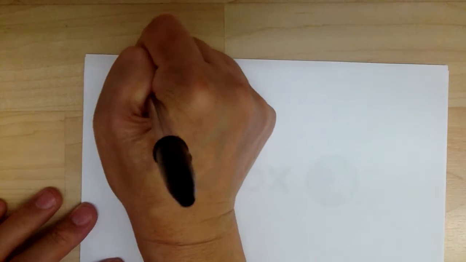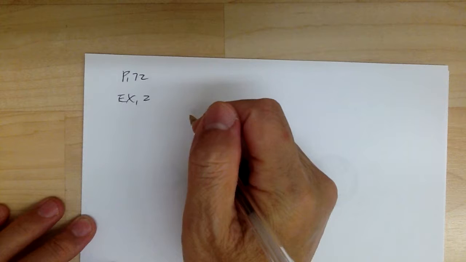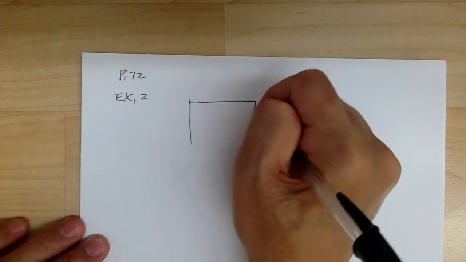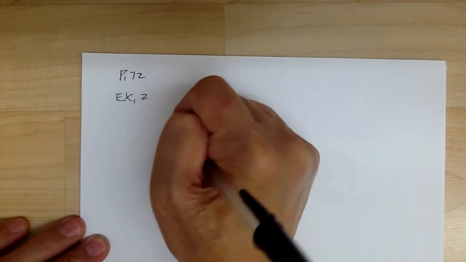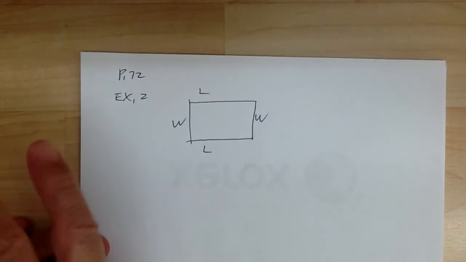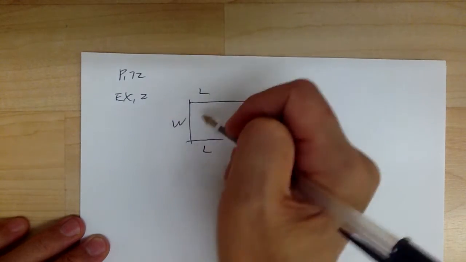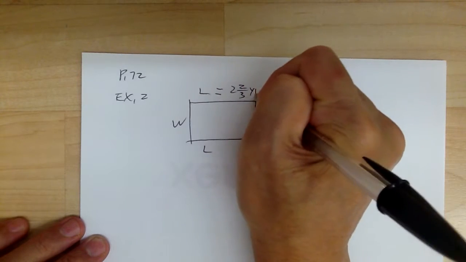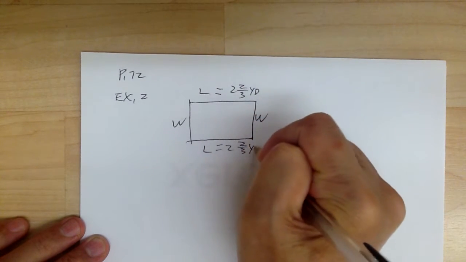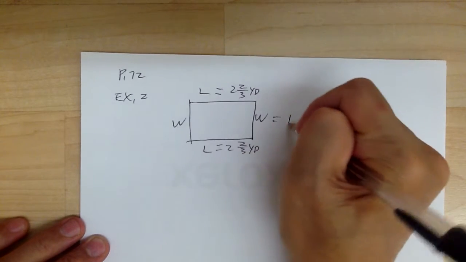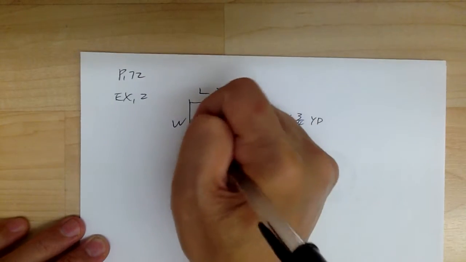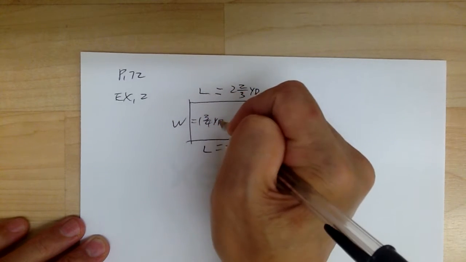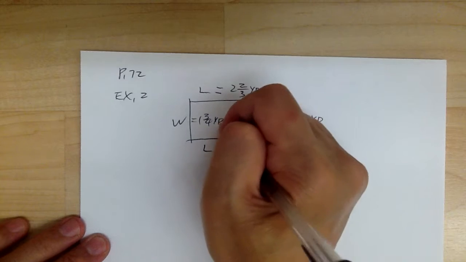Okay, let's go to example 2. Example 2 is find the area of a rectangle. So again, there's a rectangle. So length, width, right? So again, when you see the word rectangle, draw a rectangle, label length, width, and put your numbers in there. It says the length is 2 2/3 yards. And the width is 1 3/4 yards. And so they want you to find the area.